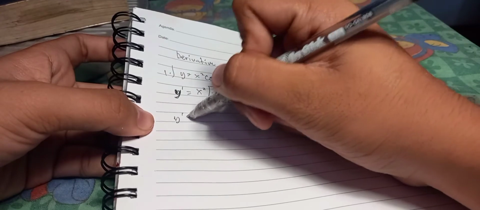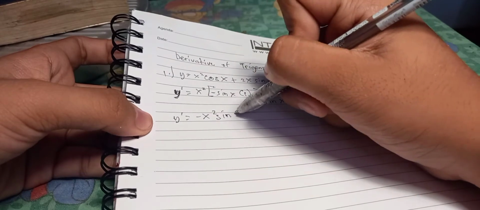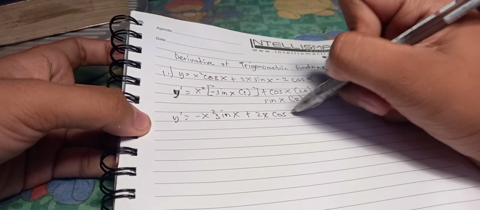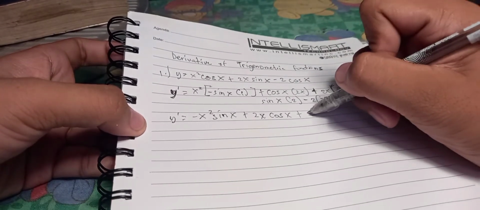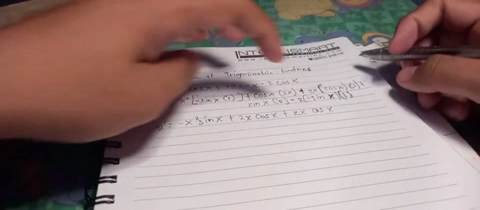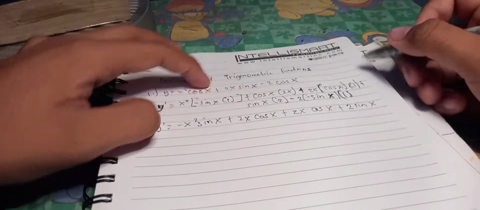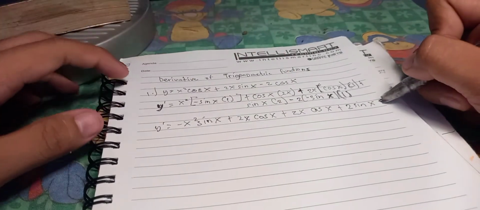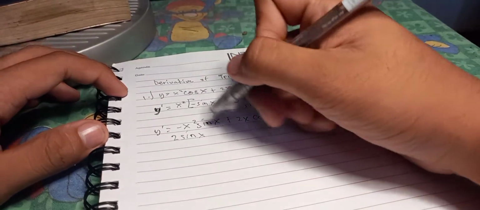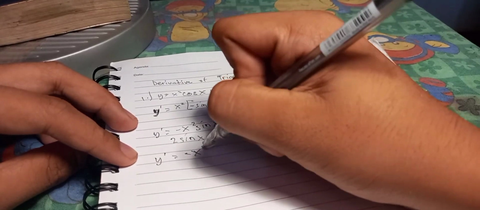So y prime now is negative x squared sine x plus 2x cosine x plus 2x cosine x plus 2 sine x, negative, so which is positive, so plus 2 sine x. So now we combine like terms, so y prime now is equal to negative x squared sine x.